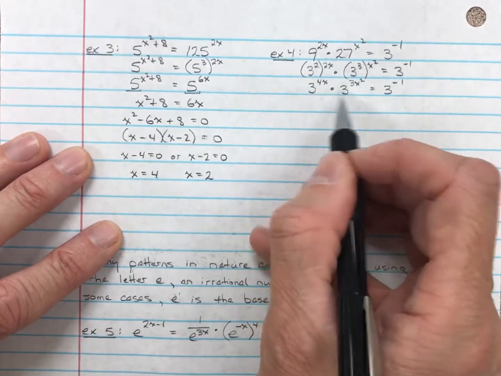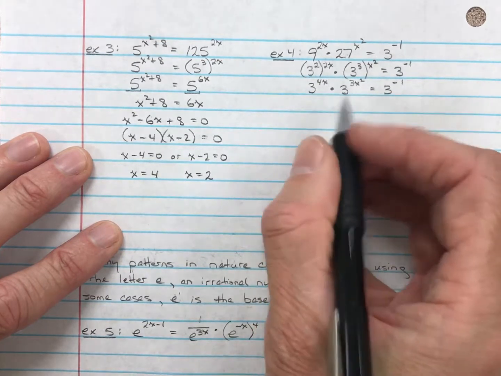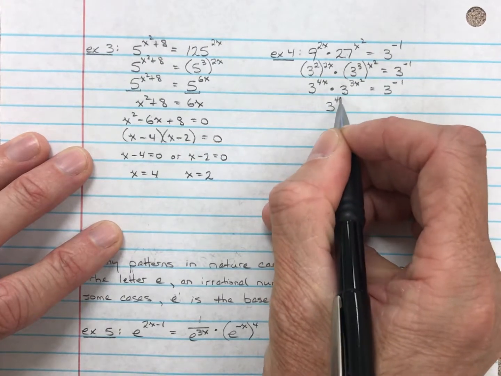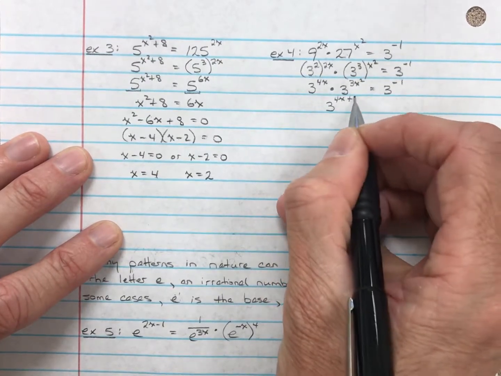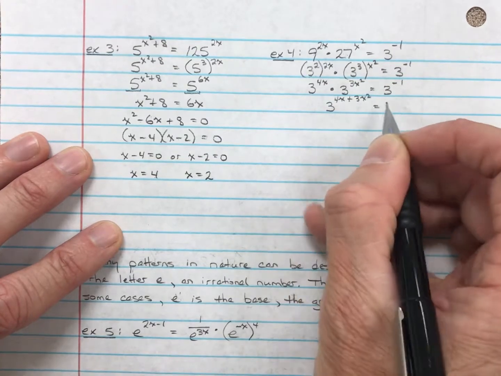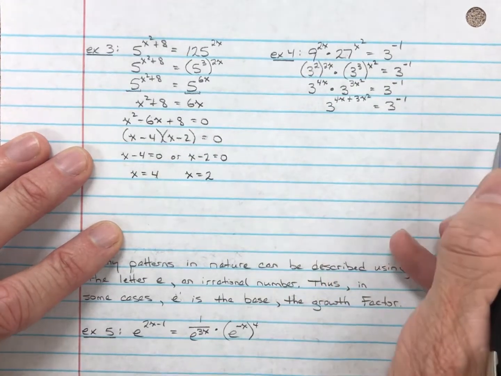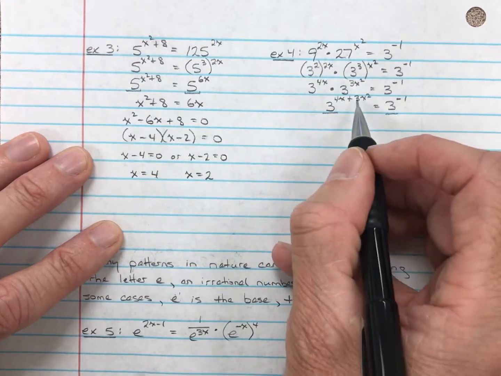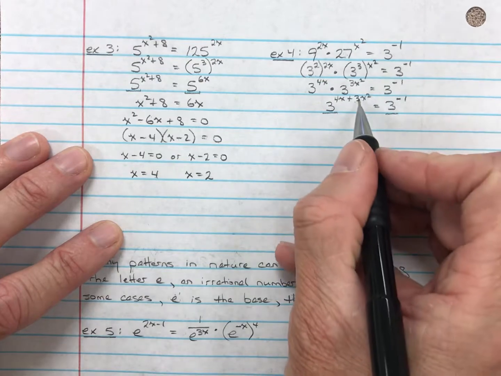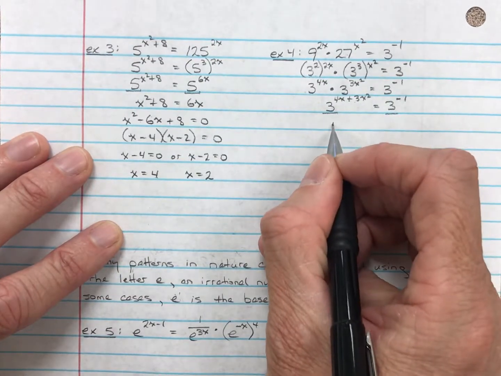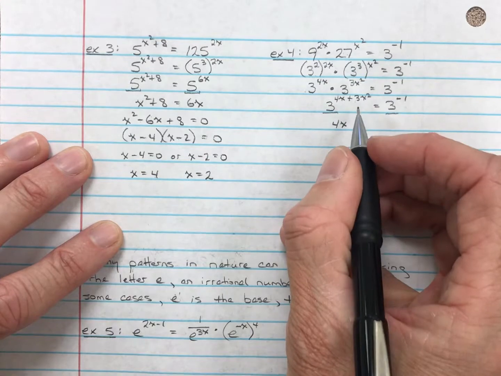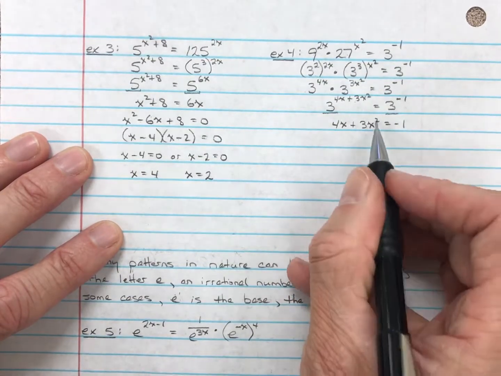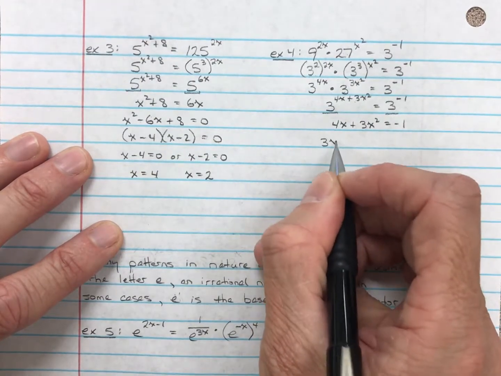Okay, same base, I'm multiplying, so I can add the exponents to get one base. This is 3 to the 4x plus 3x squared equals 3 to the negative 1. Okay, one base on each side, and they're identical. One exponent on each side, so the exponents are equivalent. 4x plus 3x squared is equal to negative 1. We have a quadratic, so we'll set it equal to 0.